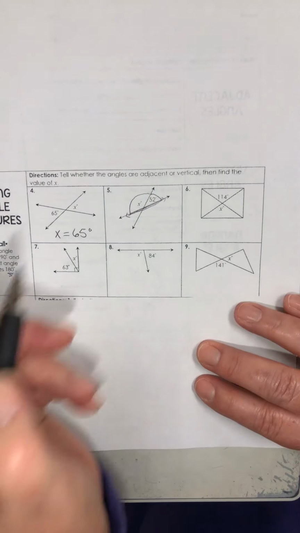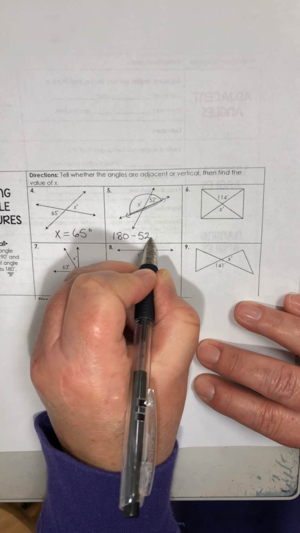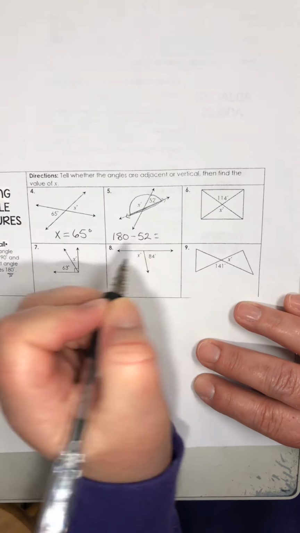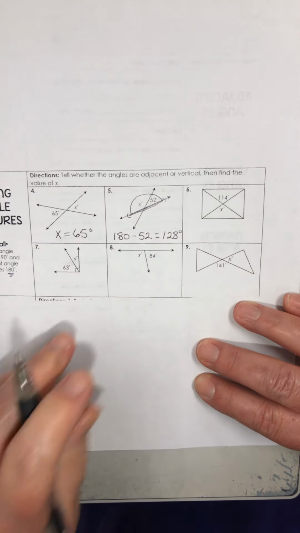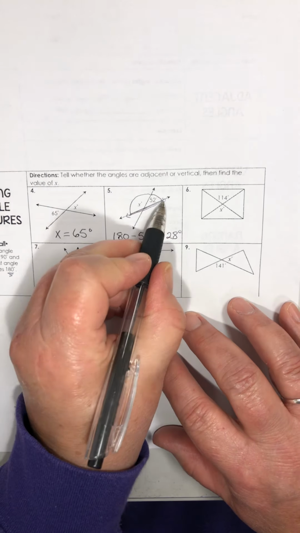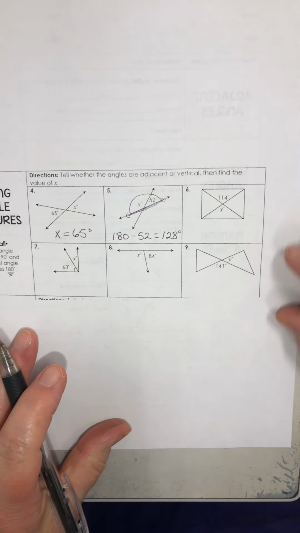And since I know that's 180 degrees, I can say 180 minus 52, and I can figure out that missing angle. So if I subtract those, I get 128 degrees, because when I put them together, they make this straight line, which is 180.